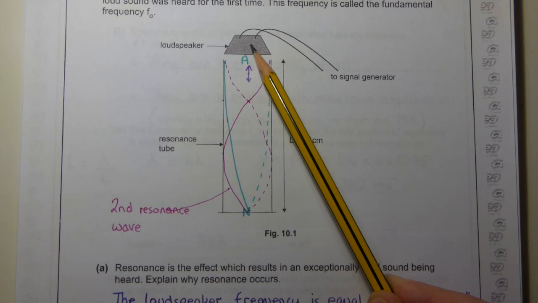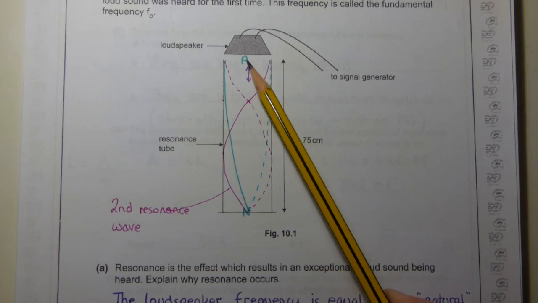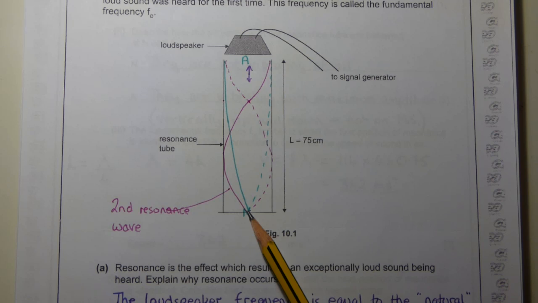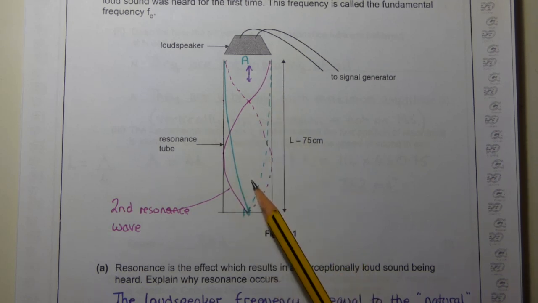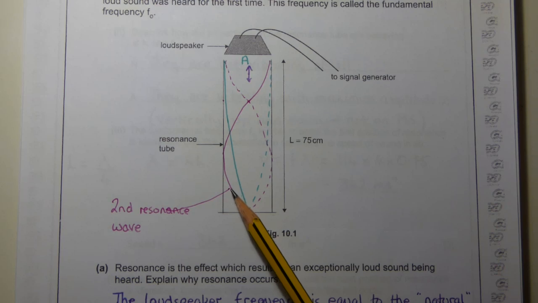But if you increase the frequency of this, eventually you'll get another possible standing wave where an antinode is there, but you get a node there, an antinode, and a node here. And that also will give you a loud sound. So there are 2 positions, 3, 4, 5 positions where you will get loud sounds. And I've drawn the second one, the second resonance wave, as it were, in purple there.